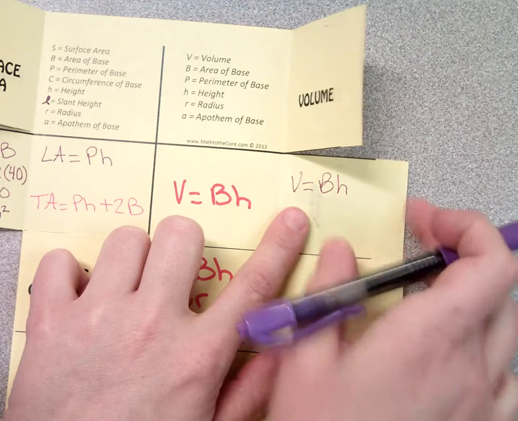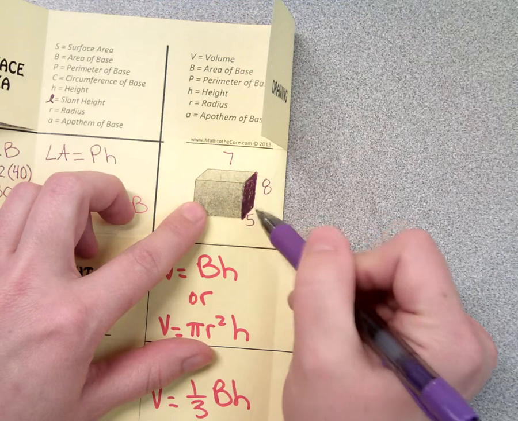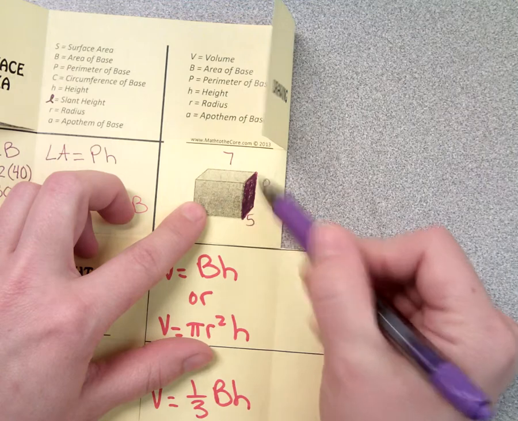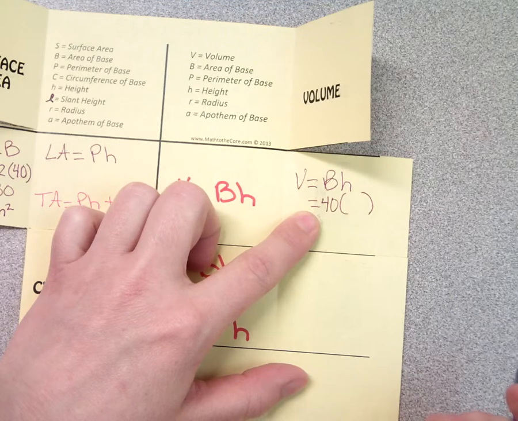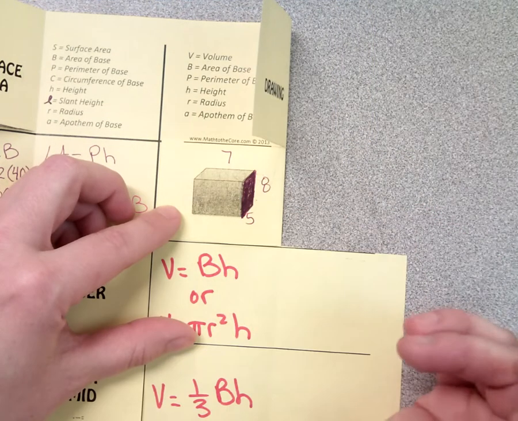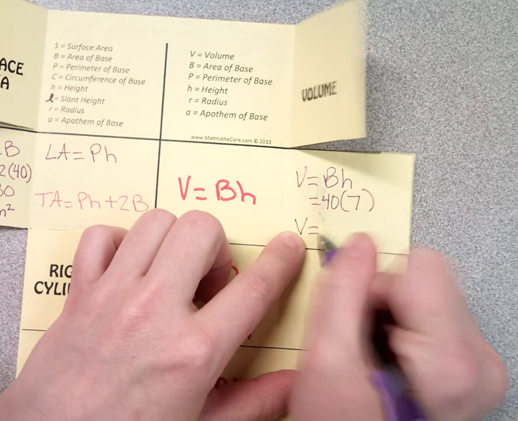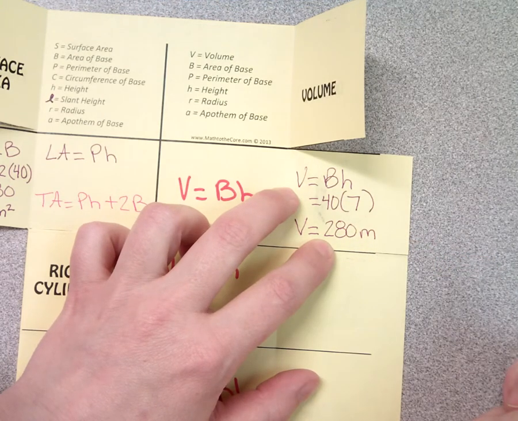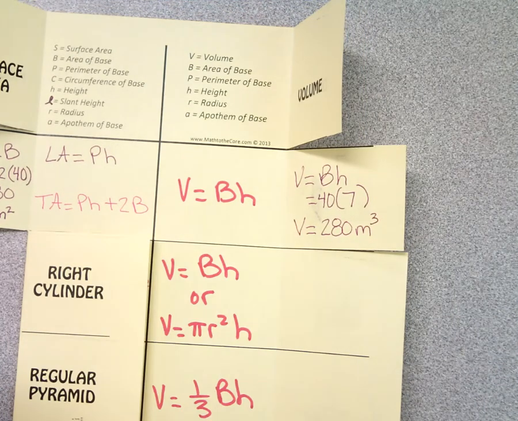And what's capital B stand for again? Nope, not base. Area of the base. So what's the area of the base? 40. 8 times 5, length times width. So the area of the base is 40. And then I take it times the height. And what is the height of it? 7. And what do you get if you take 40 times 7? 280. And let's just call it meters again. Do you know what this one would be? Meters cubed.